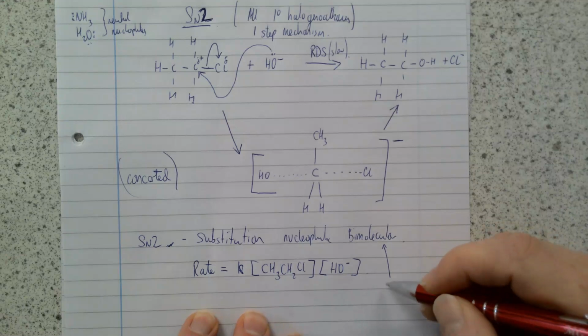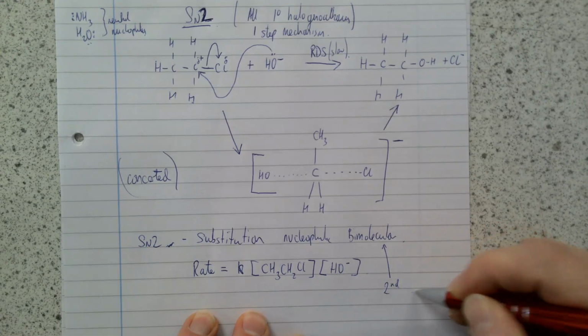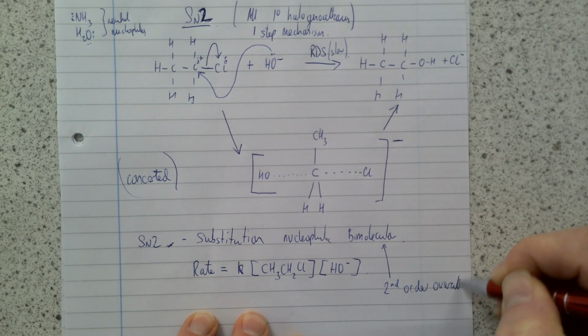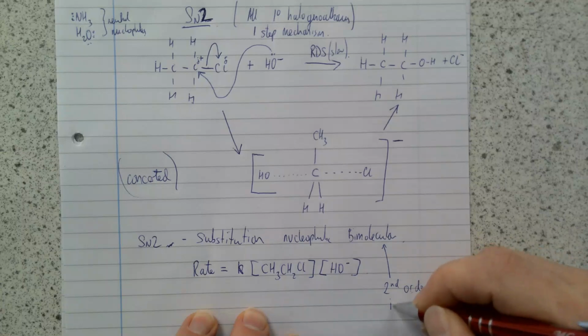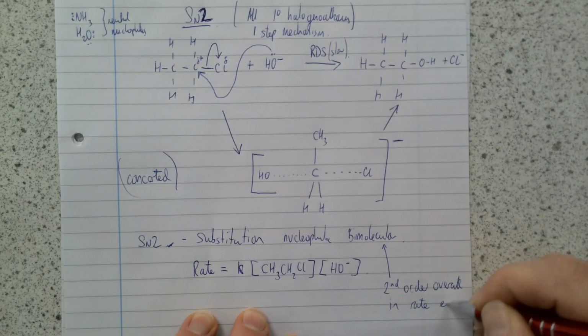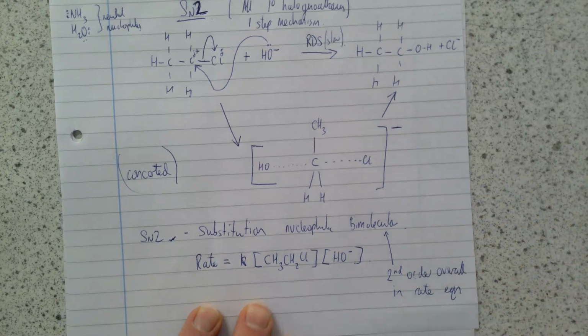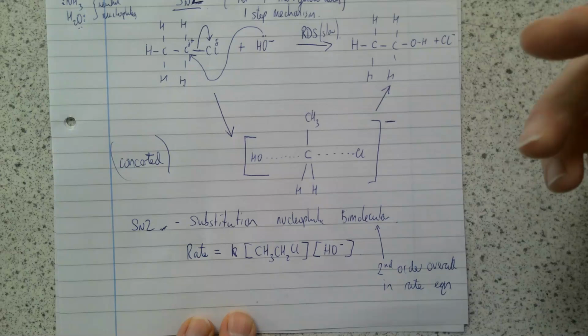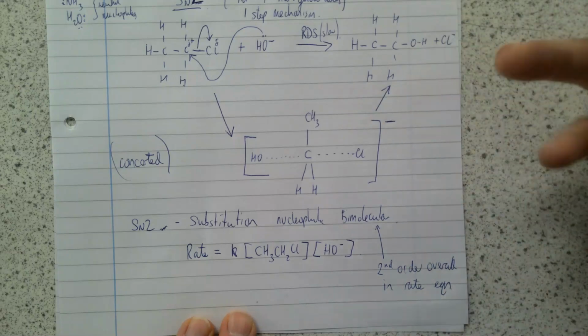So bimolecular just means second order overall. That's what bimolecular means in rate equation. So there's two things come together in the rate equation. Okay, bimolecular. Have you heard the term bimolecular before? Did I use that when we were doing? So you know the overall order of reaction was either 1 or 2 or 3 or sometimes 4.